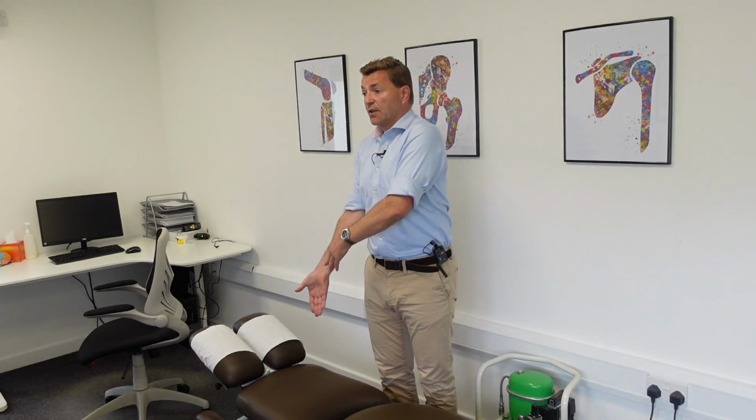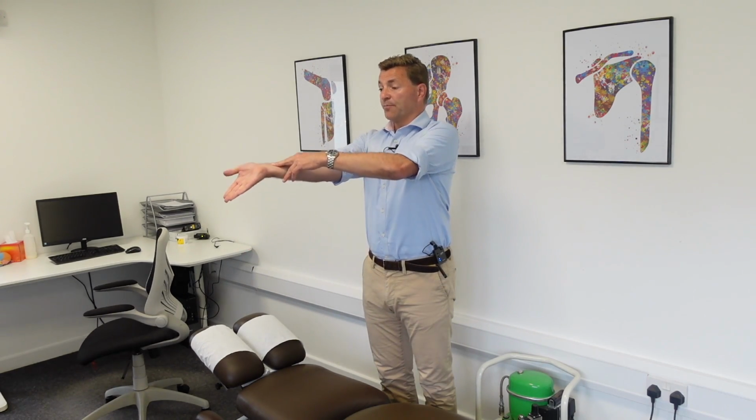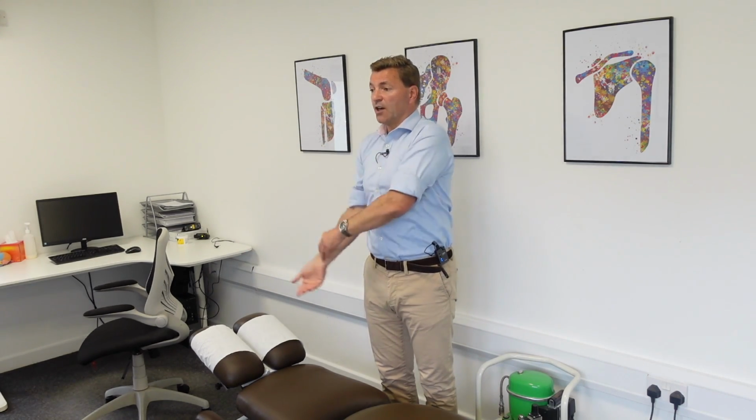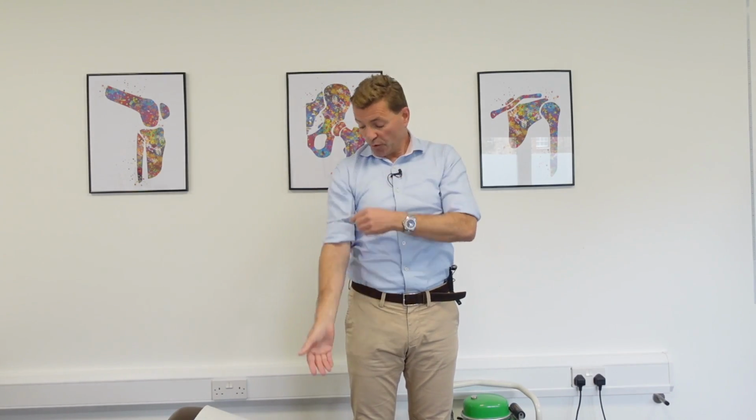but I am going to lift this arm all the way up to about 90 degrees with a straight elbow. If this gives you a pain again in the front of your shoulder, that is a positive sign for a biceps tendinitis. So what you can do about it, essentially two things are really good for this.